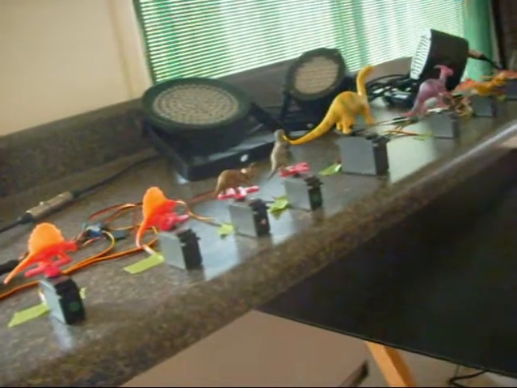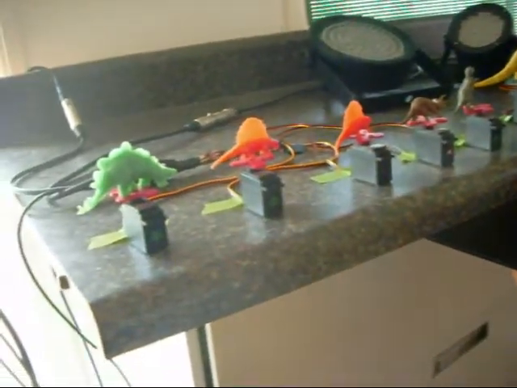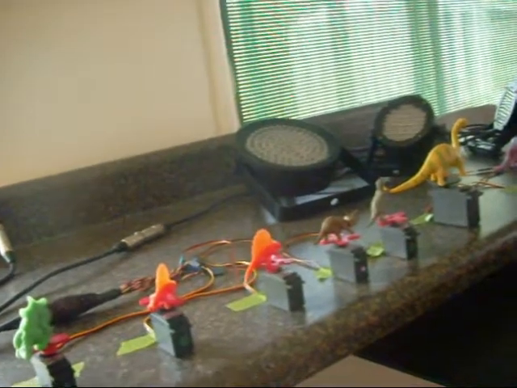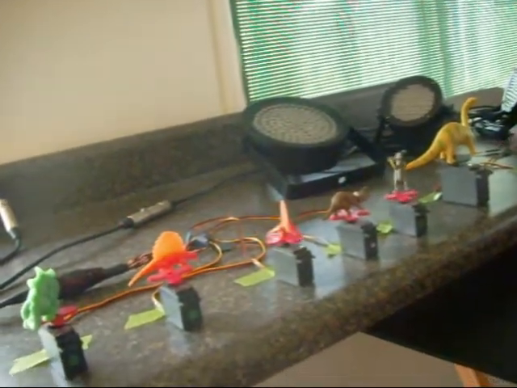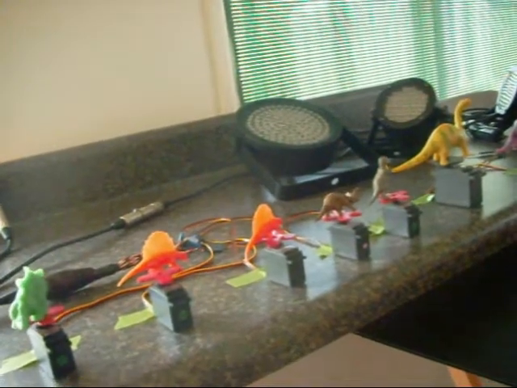Now you don't want to confuse the fade speed with the actual chase speed. Let's go back and set these to instant on, so that there's no fade. And now the sequence is playing. Now again, if these were lights, they would be coming on full brightness instantly. It takes a certain amount of time for the servos to actually go into position.